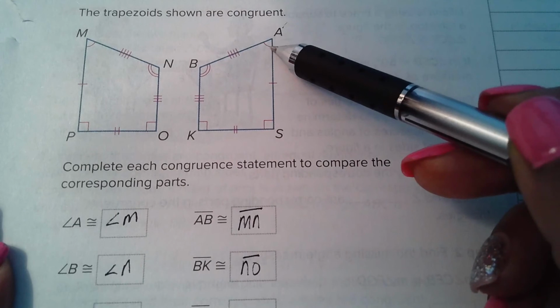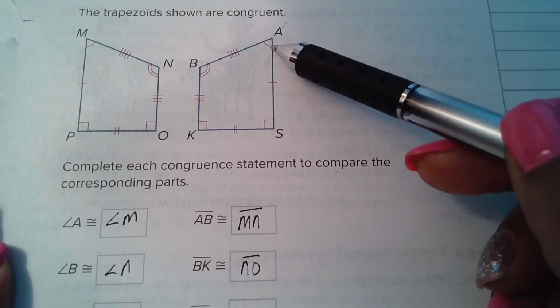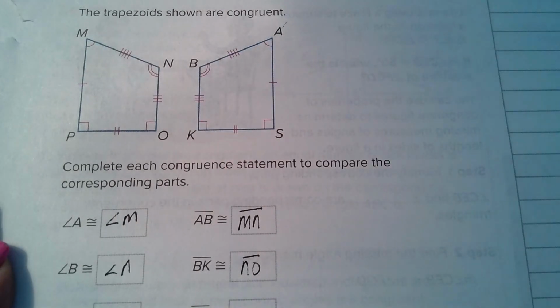And when you're dealing with the angles, they will have a number of arcs. So for example, angle A has one arc. That's how I knew angle M was its corresponding angle.